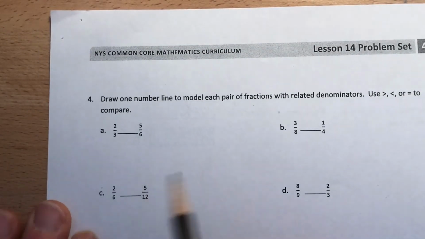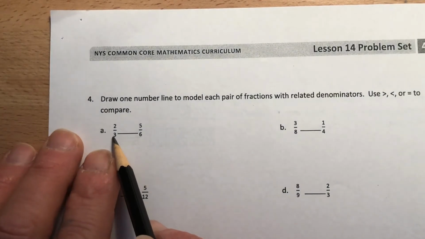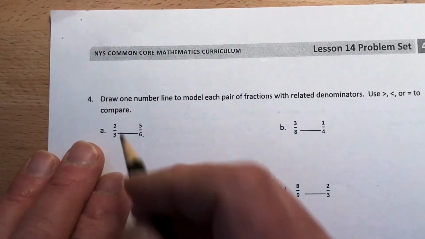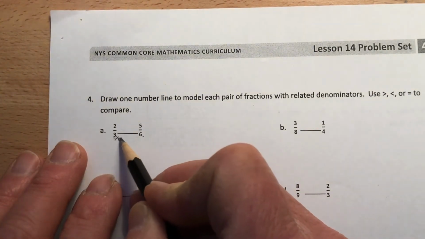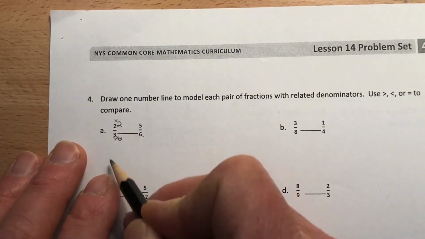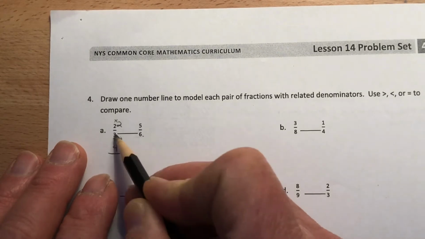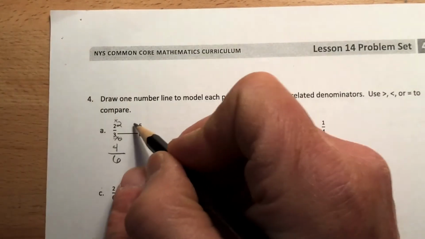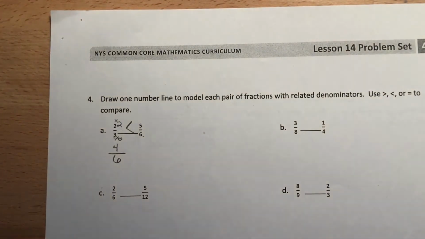So here, I'm going to change my denominators. See how this is thirds and that's sixths? I can just make them both sixths by multiplying this one by 2, right? 2 times 2 is 4, 2 times 3 is 6. 4/6 and 5/6. 5/6 is definitely more. So 4/6 is less than 5/6.